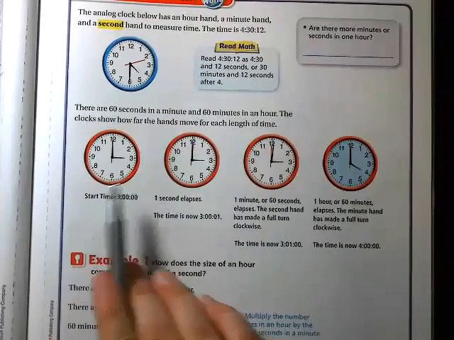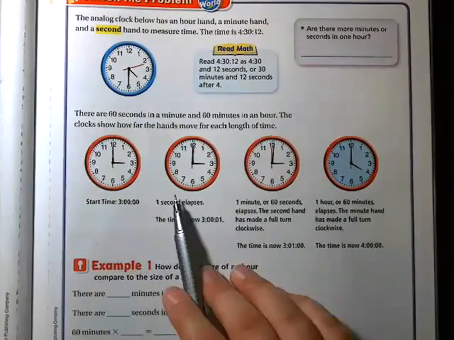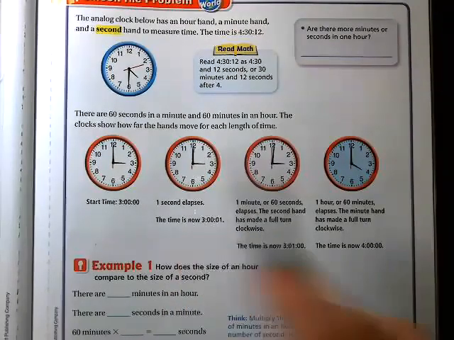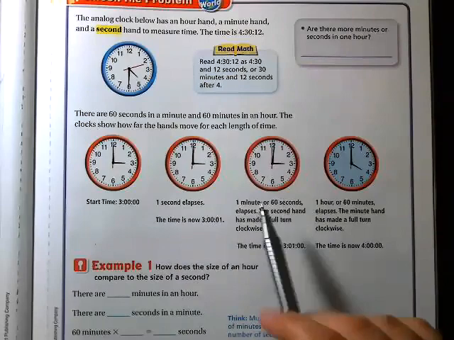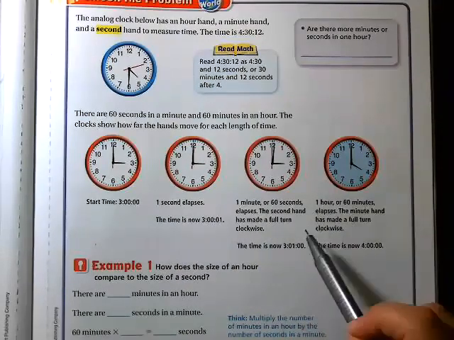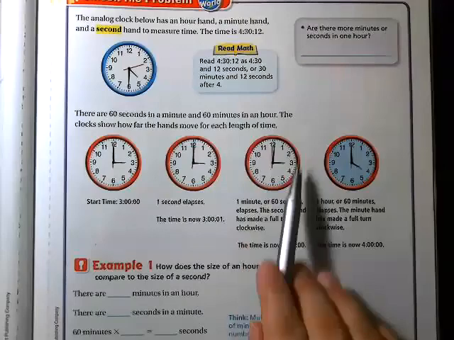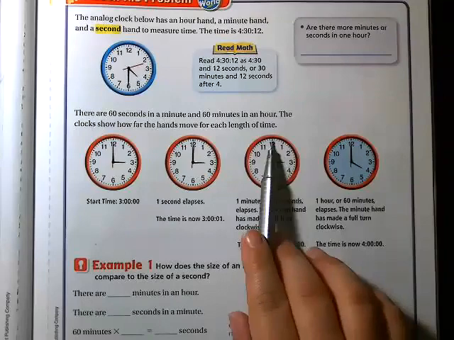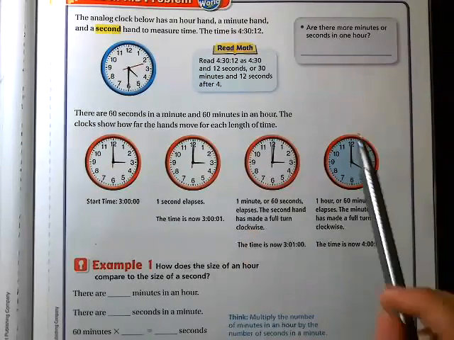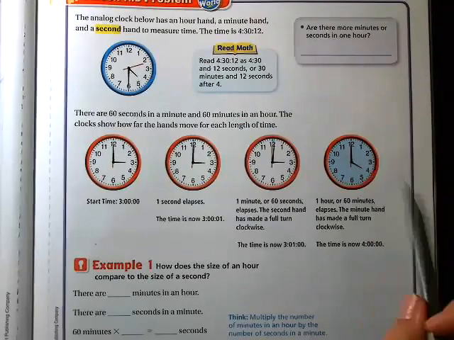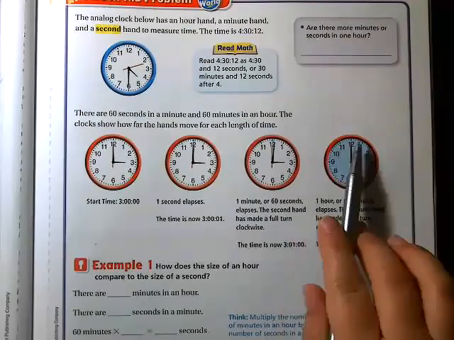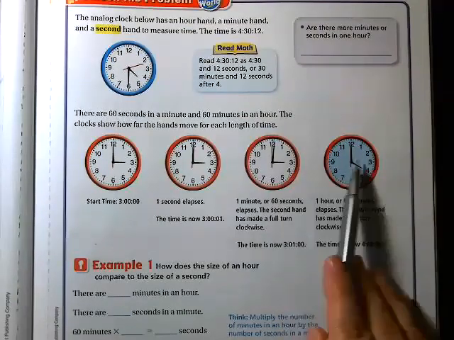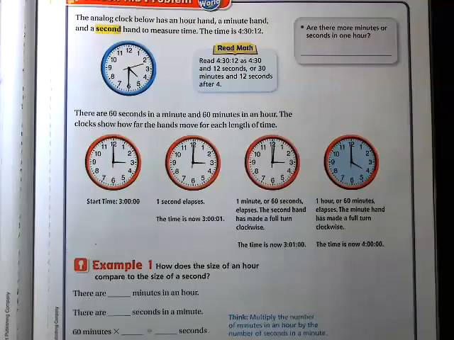So here's starting at 3 o'clock. Here's after 1 second. You can see the time is from one little tiny tick to another tick. And the next one is 1 minute or 60 seconds. So after the red second hand has gone around the clock all the way one time, you see that the long black hand has now moved one line over. And in an hour, the clock has gone all the way around, so that our hour hand has gone from the 3 to the 4.